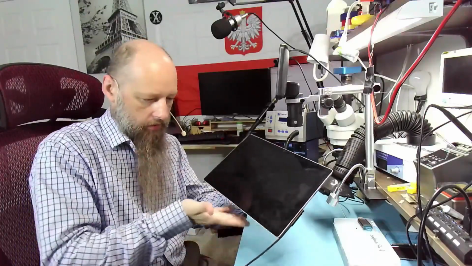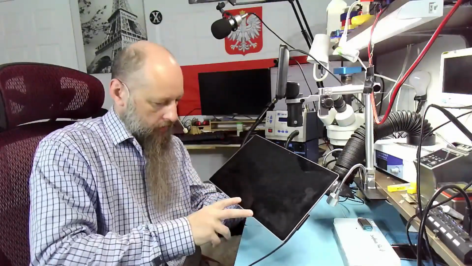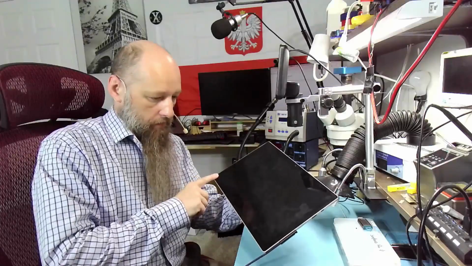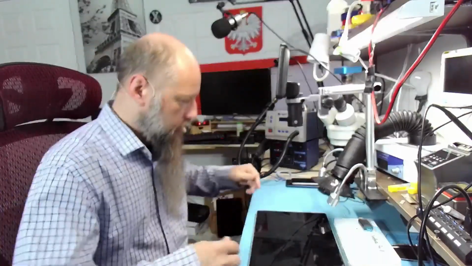They hold the keyboard. When you connect it here, they just kind of clip on. So these neodymium magnets are being held by glue, by adhesive, which loosens when you heat it up.